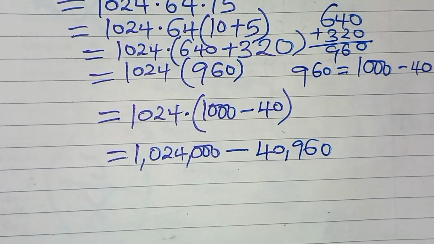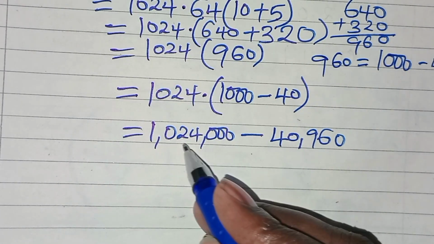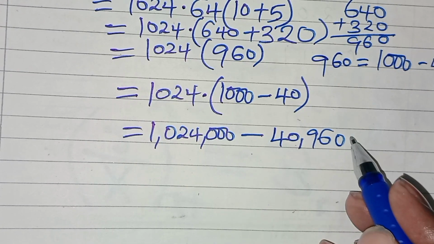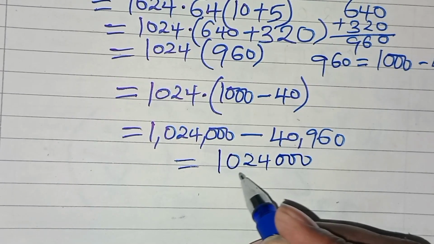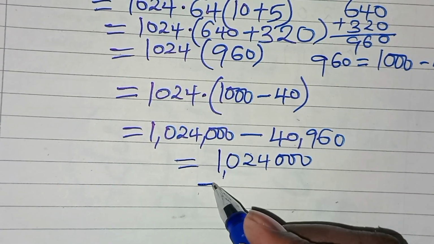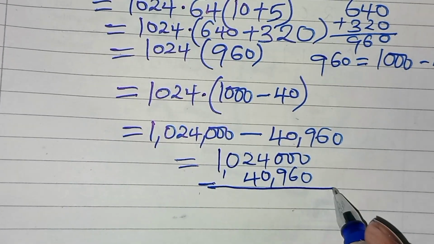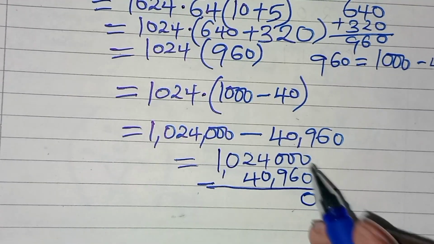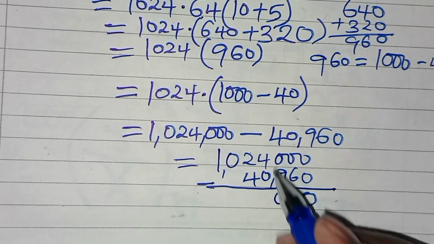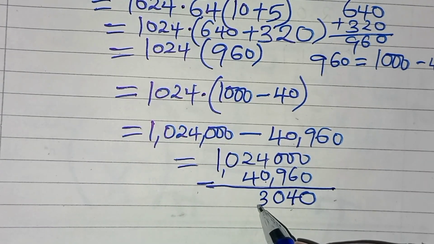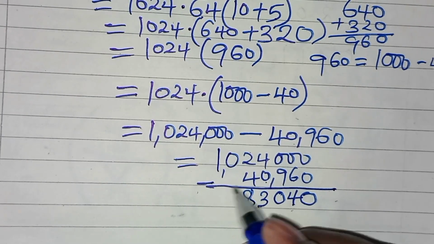So the last step here, we subtract, that is 1,024,000 minus 40,960. So here we'll have 0, then here 10 minus 6, this is actually 4, 9 minus 9, this is actually 0. Here we have 3, and then here we have 8, and then 9.